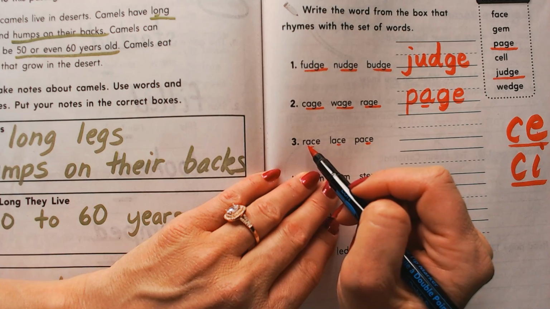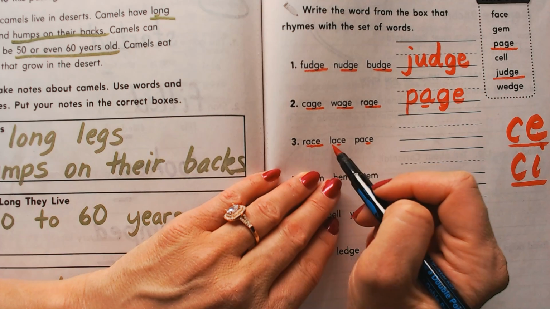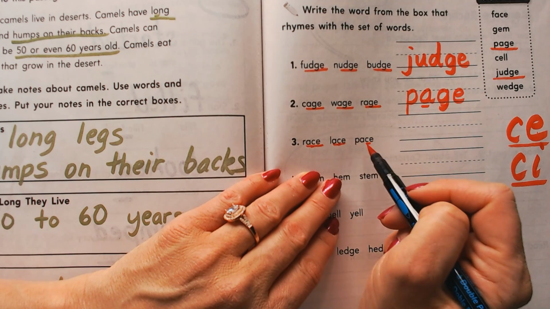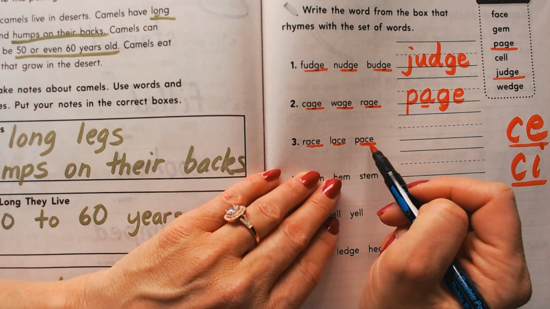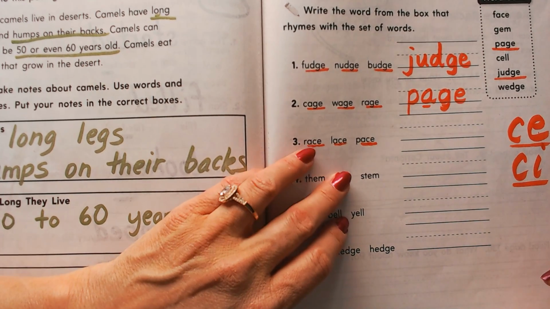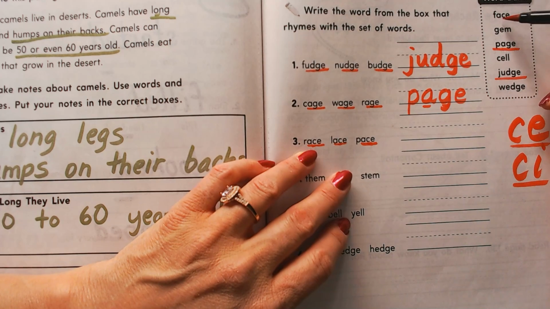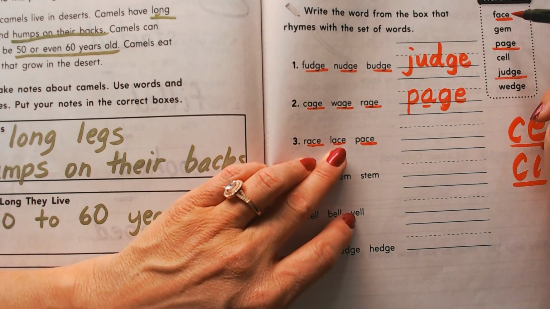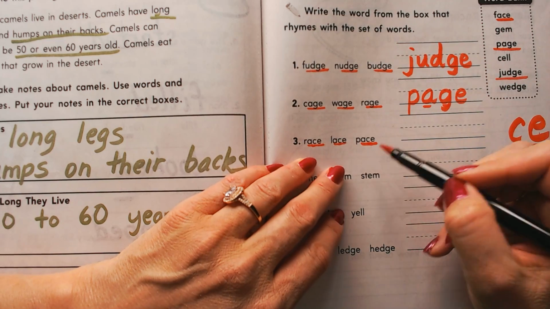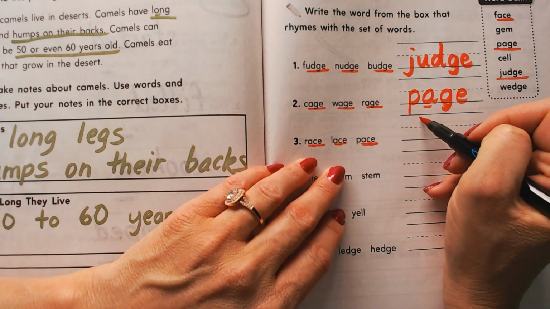So this is going to say race, lace, pace. The ACE is what's the same about them. That's the family they're in. Oh, first one is in the ACE family. So race, lace, pace, and face. Let's write down face.